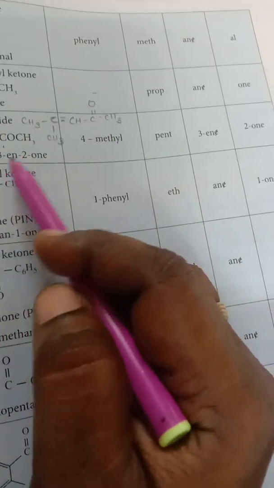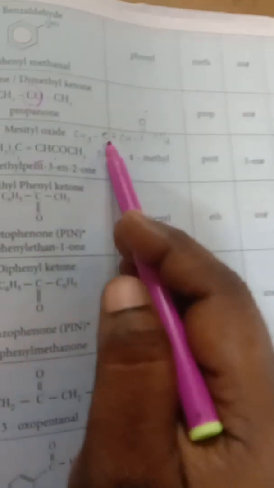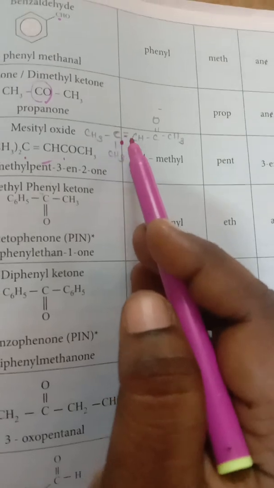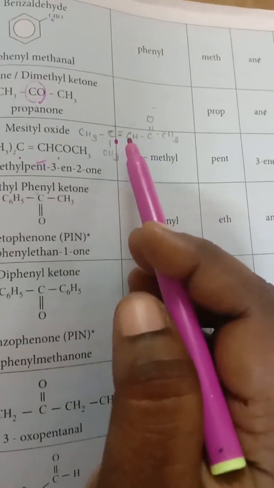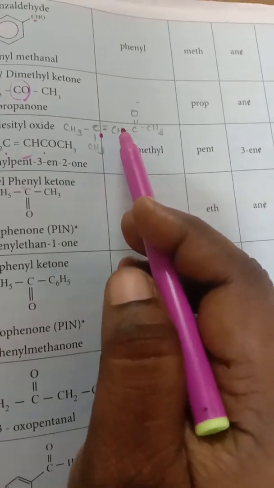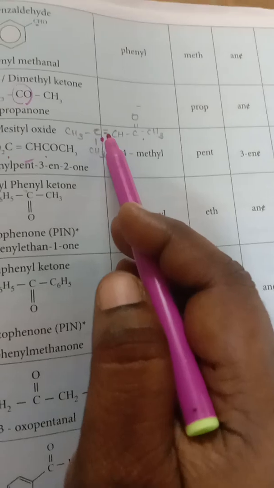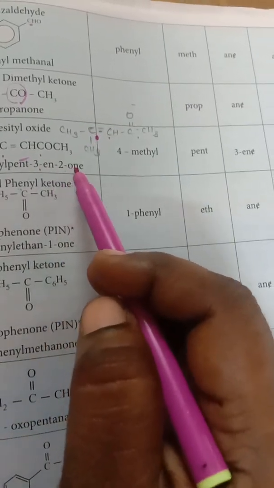See, where is the double bond present here? 1, 2, 3, the third carbon only. I think it is not clear. Okay, this is the clear structure. In that third carbon only, 1, 2, 3, you see the double bond, so 3-ene.